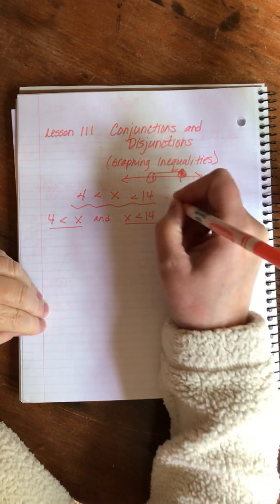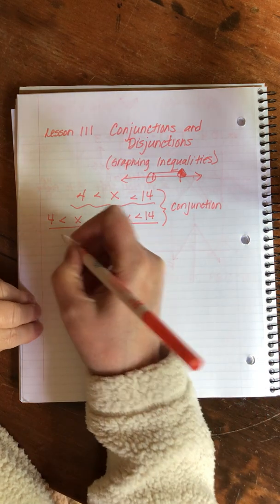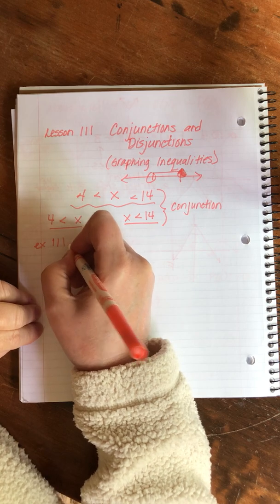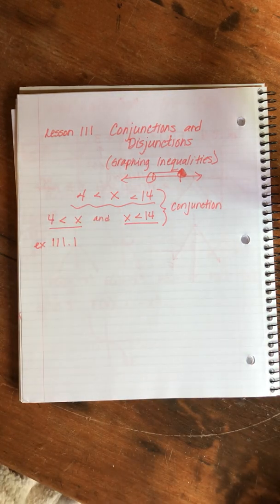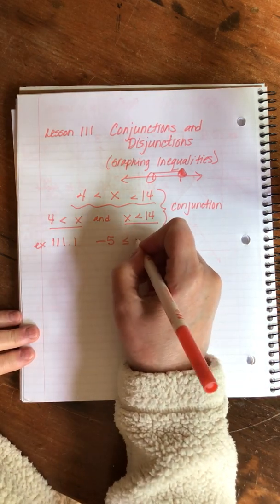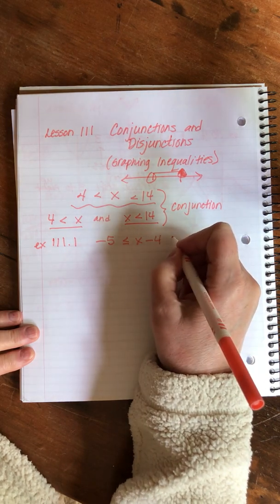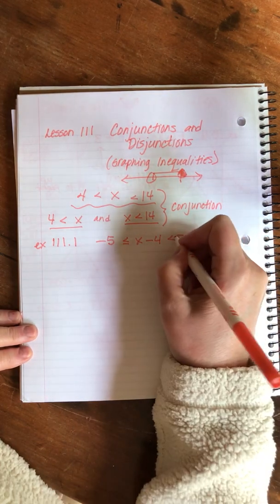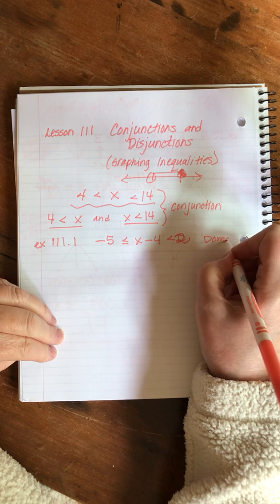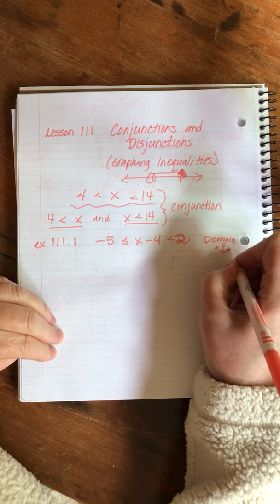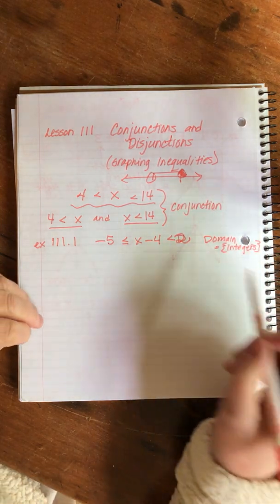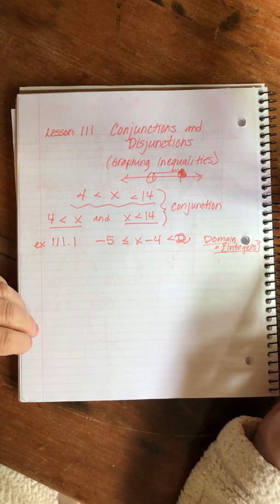We're going to make it just a little bit harder for ourselves. Ready? Here comes the explosion of ones. Lesson 111. So 111.1 is our first example. Graph minus 5 is less than or equal to x minus 4 is less than 2. And then we always have a domain with these, which basically tells us how to graph it. Usually it's either the reals or the integers. I'll talk about that when we get to it. I know this can be a confusing part of the problem.